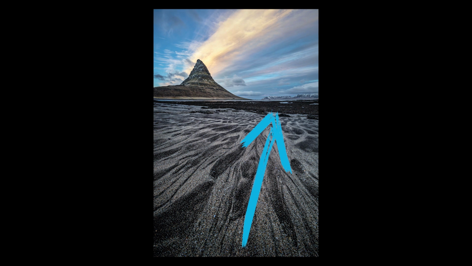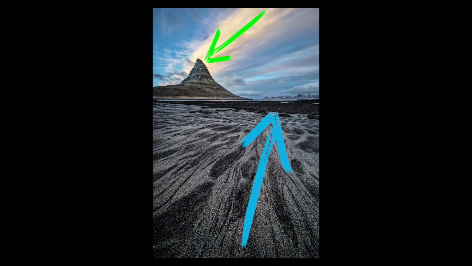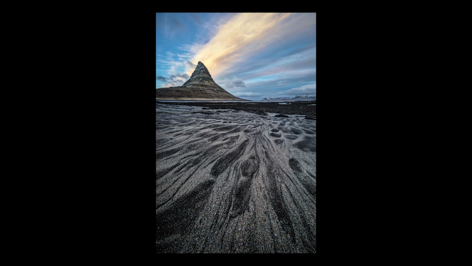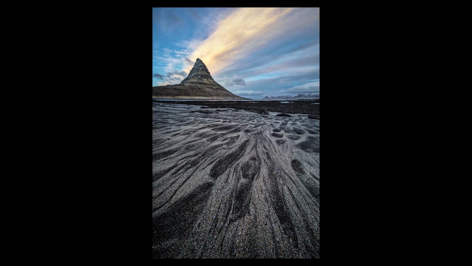But then that cloud comes in from the top, and that creates a line that leads the eye to the mountain on the left. So you've got the ripples coming in from the bottom pointing to the right, and then this cloud coming in from the top and pointing to the left, and these two things balance each other out and create a very energetic composition. And even though leading lines are really cool, leading curves and zigzags can be even better.